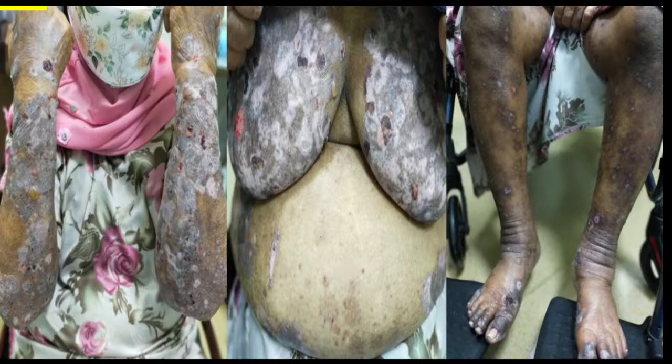Omalizumab. Not in the guideline lah, tapi has been several reports of its use. Okay. I think I saw in the S2K guideline. They mention omalizumab.